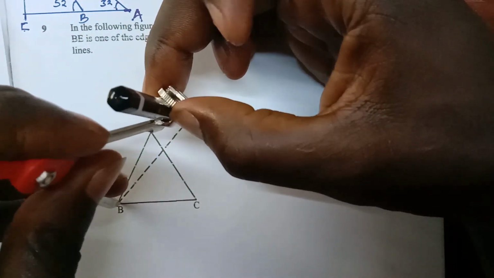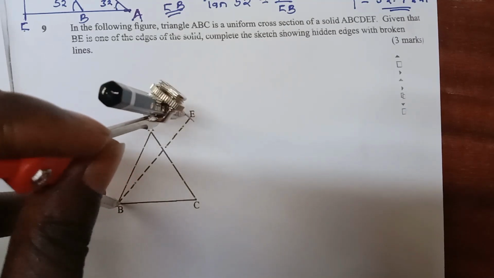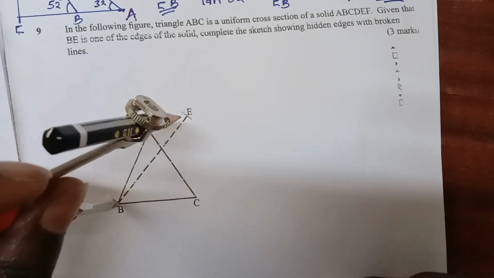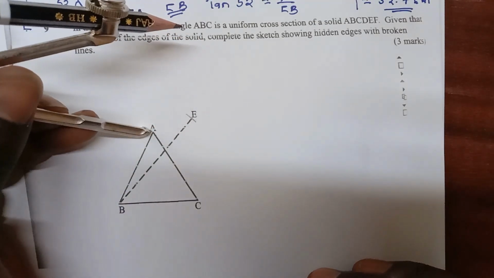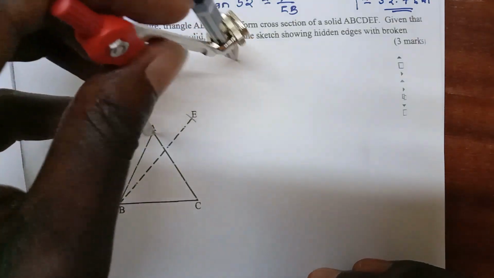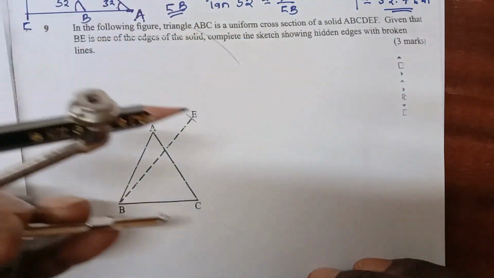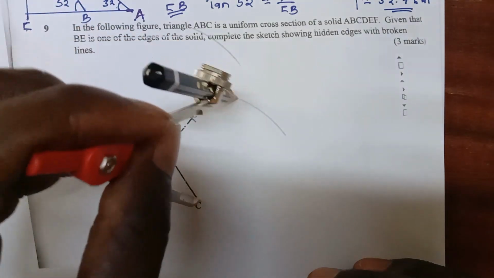So you stretch up to the point where you have E, then transfer the same measurement to the point where you have A and make an arc. Transfer to the point where you have C and make an arc.